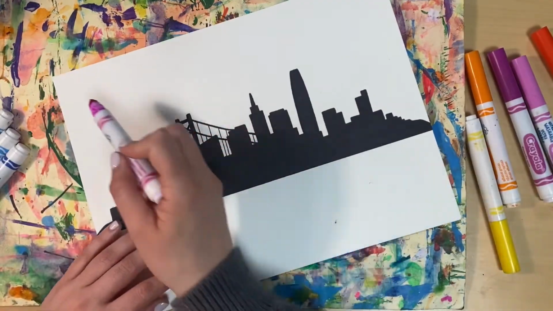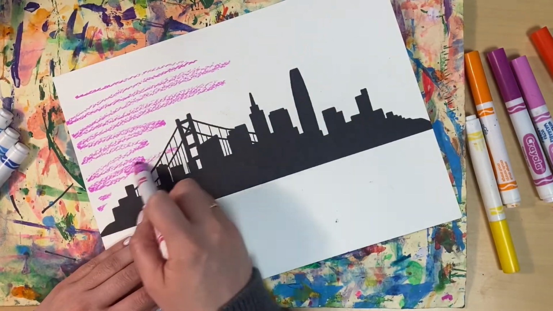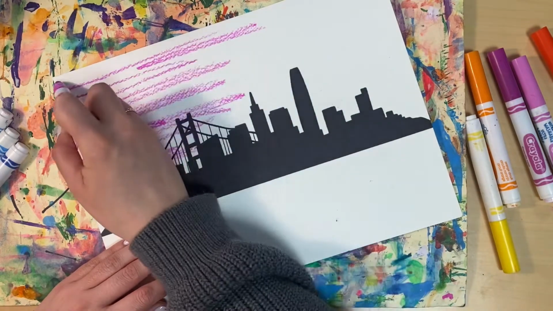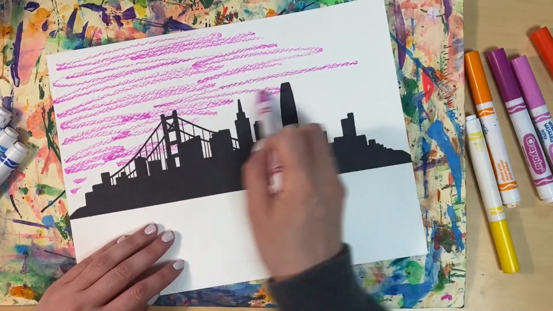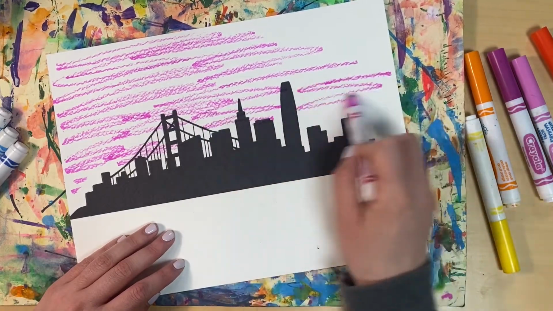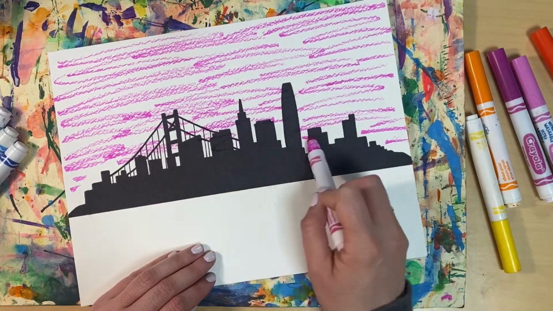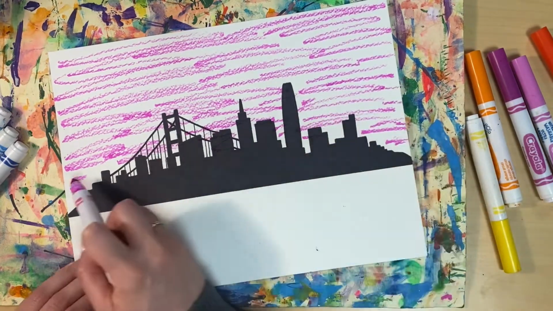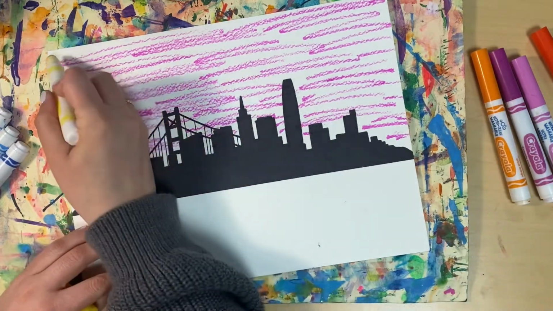First we're going to apply the marker to our paper. Notice how I'm adding color in a horizontal direction. I'm going across my paper and I'm not being super neat with the color. I'm just trying to add some of this pink around and not fill the entire thing in because I'm going to add some other colors on top.